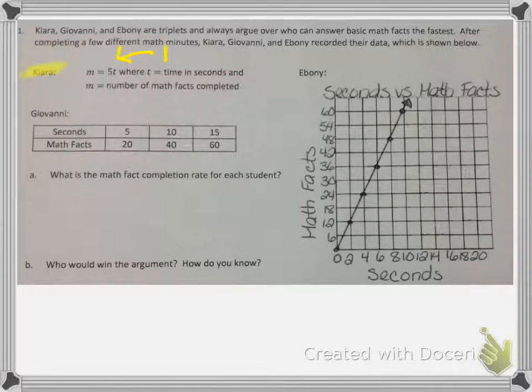You can see that if she works for 2 seconds, we follow that up, and we'd see that she would complete 12 math facts in 2 seconds. So we have 12 math facts in 2 seconds, which is our t, our time.